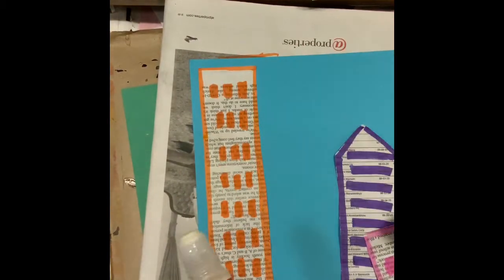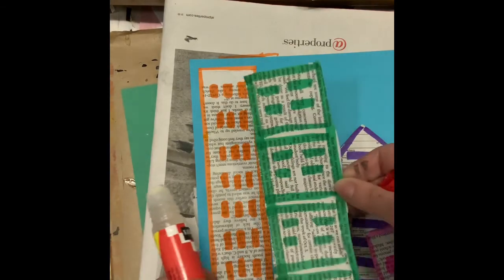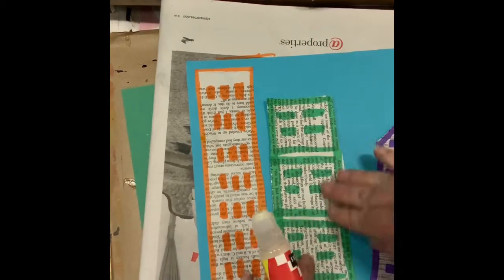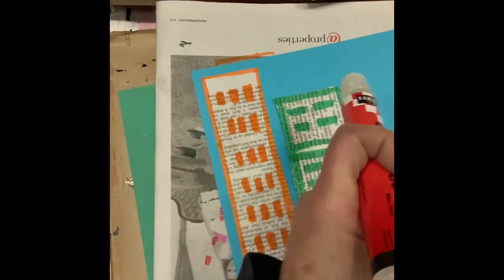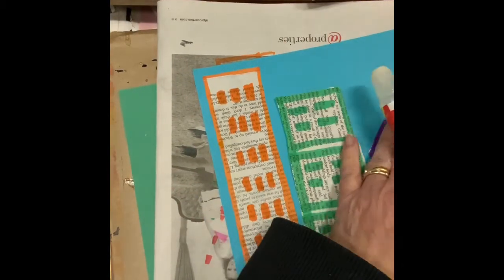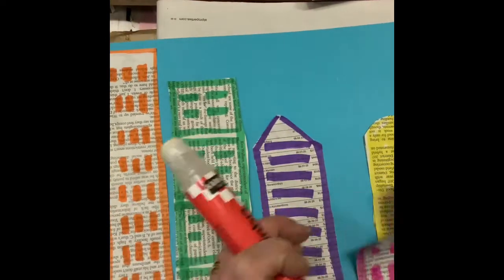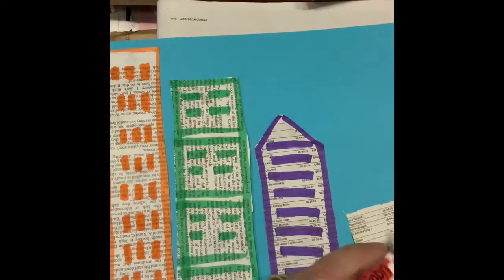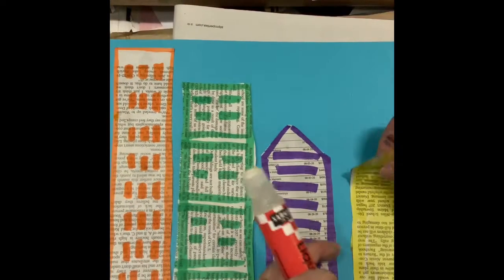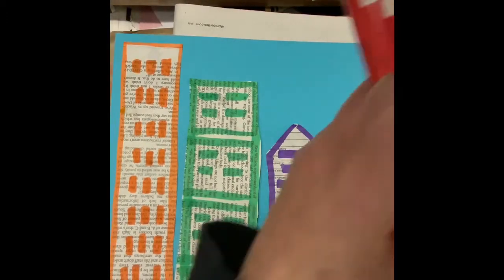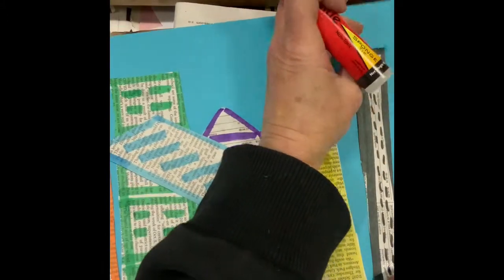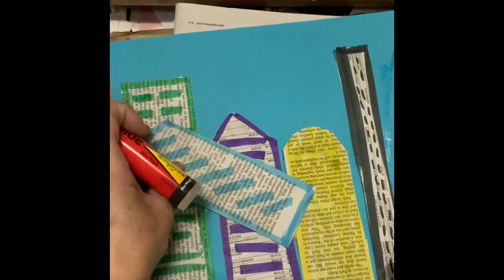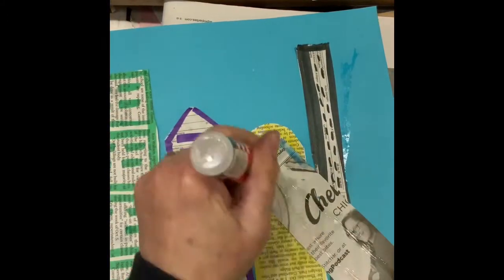Because I want this to look nice and neat because this is an art project. And it counts. The way it looks really does count. Because we want it to look visually pleasing. So I'm going to put a couple dots. This is kind of a different glue. It's not a glue stick, so it's kind of messy. If you have a glue stick, I would suggest putting glue all over it to make sure it lays down nicely. Now, I'm not going to put the overlapping buildings on yet.